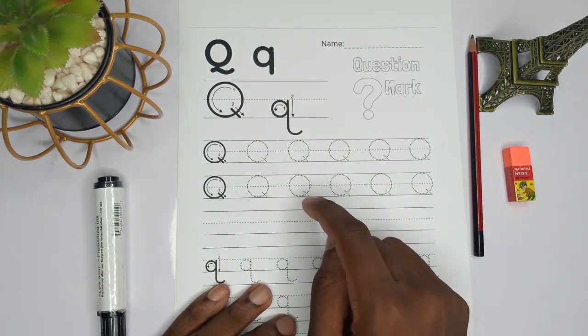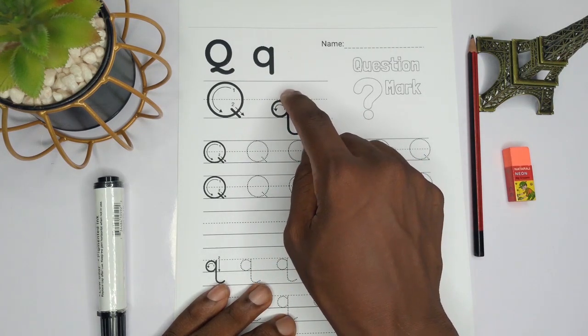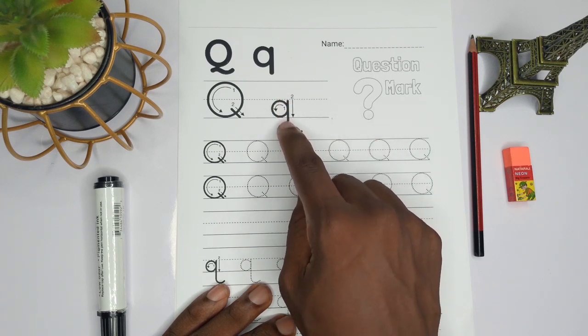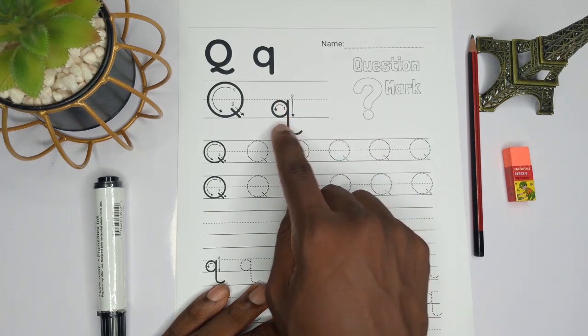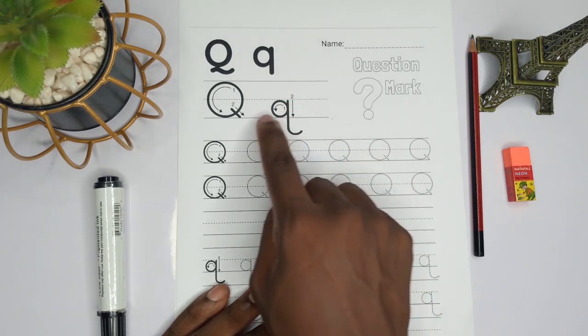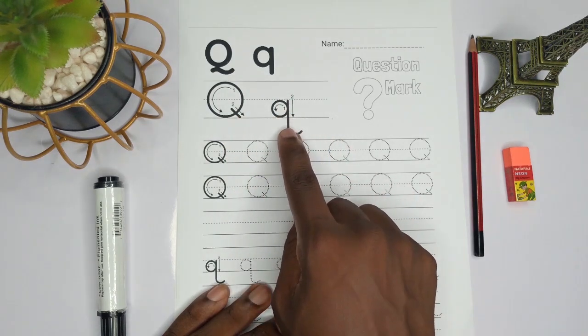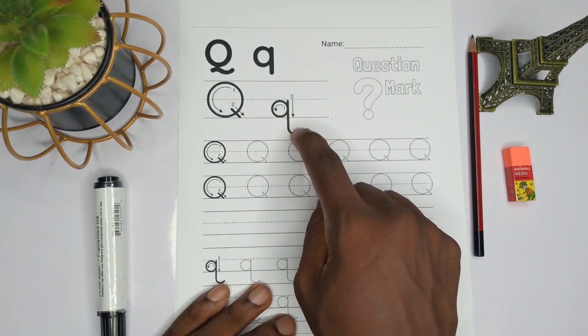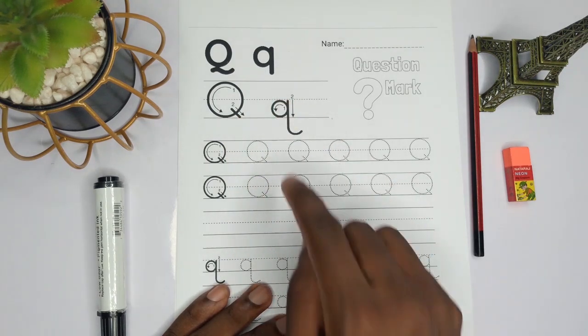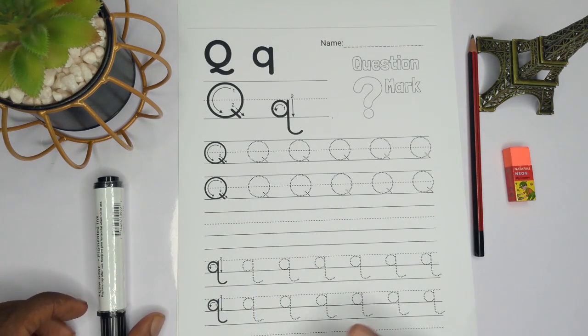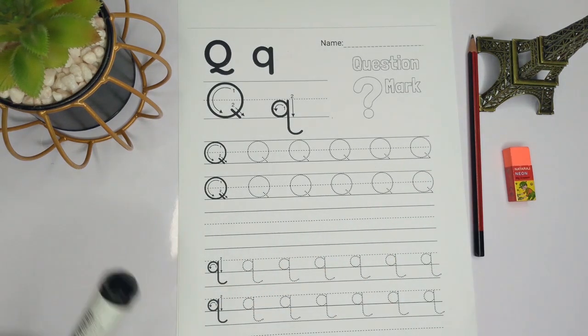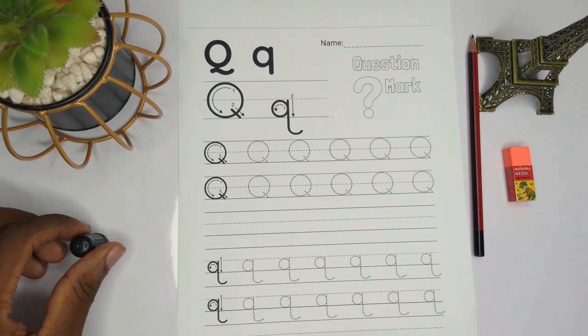Now for small q, between the second and then the last guideline, we make some small circle, and then from the second guideline down, we draw a straight line, and just when it's about to cross the last guideline a little bit, we curve it a little up, and that will give us small q. Alright, so let's go ahead and have a look at how we actually write this.